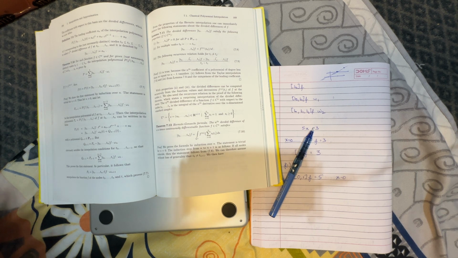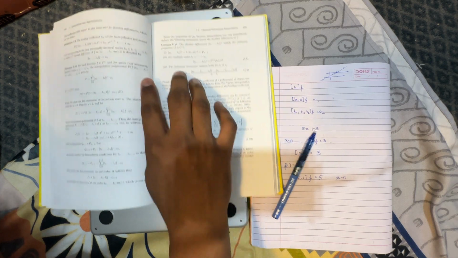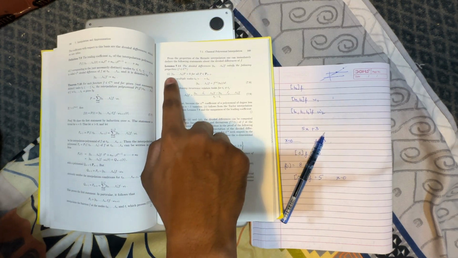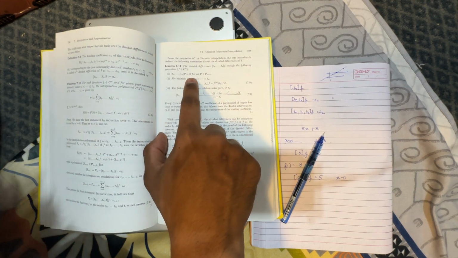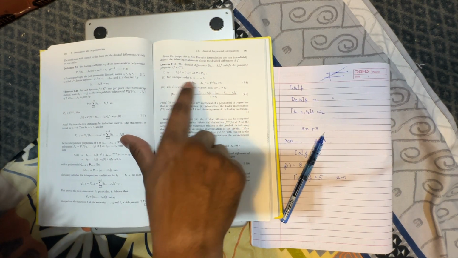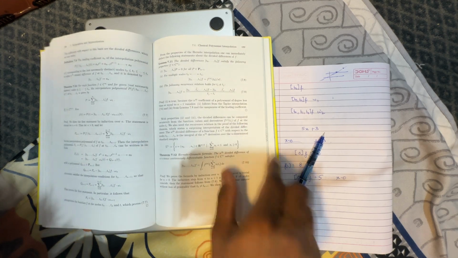Divided difference. Why is it called divided difference? The divided difference satisfies the following properties: t0 to tn, p is 0 for all p in Pn minus 1. Okay, for multiple nodes it's okay. The following recurrence holds. Why is this true?